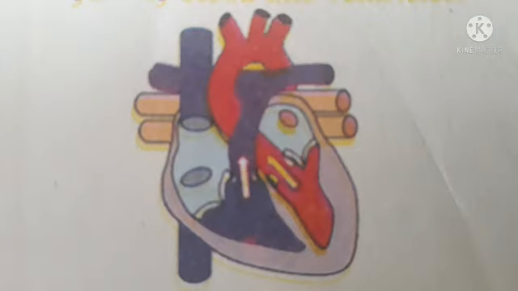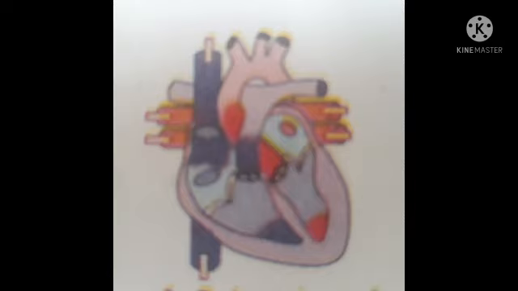When the ventricles are filled with blood, they start contracting. At this time, the valves present between auricles and ventricles are closed. On ventricular contraction, due to pressure, the blood moves into the aorta and pulmonary artery.